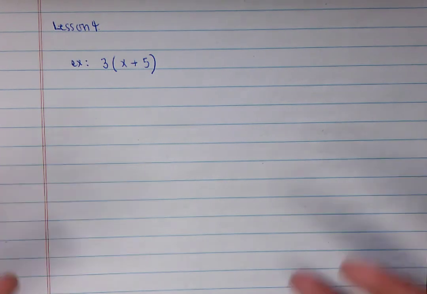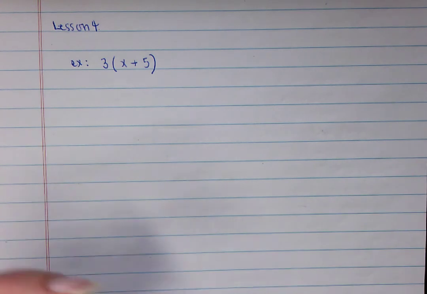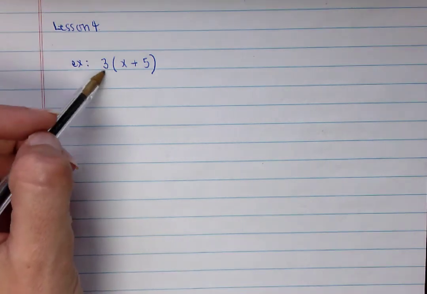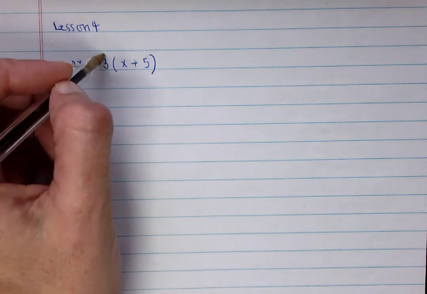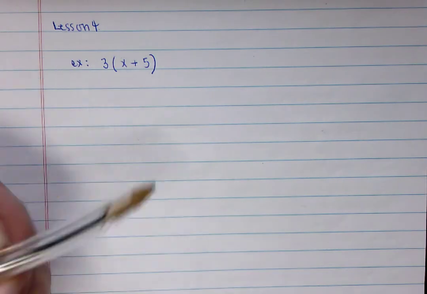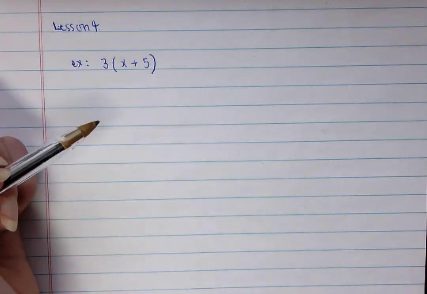So the first thing that they want to introduce you to in this lesson is the distributive property. So I was just going to do an example of the distributive property, a simple example. Remember, to distribute something means to kind of give out to each term. If we have a set of parentheses, whatever's on the outside, we're going to multiply it by each term inside the parentheses.